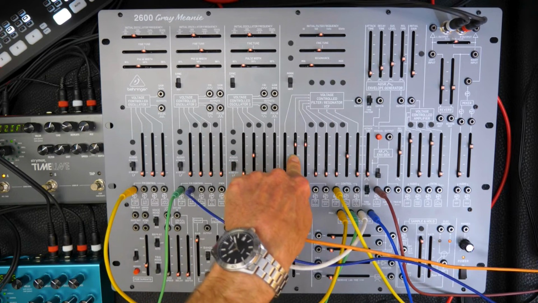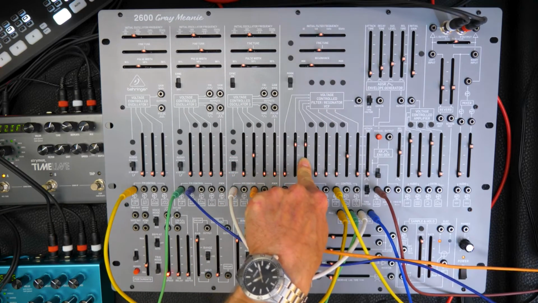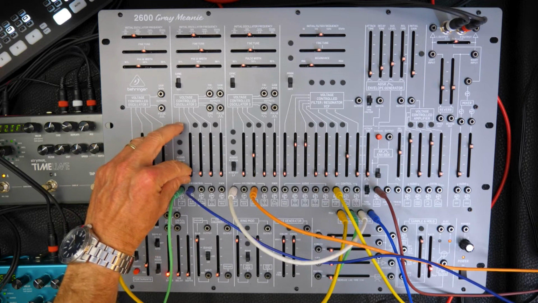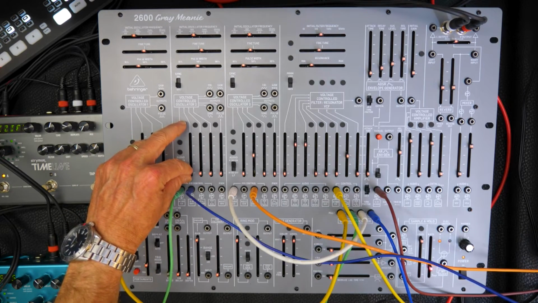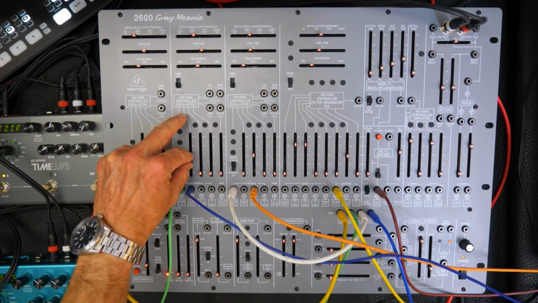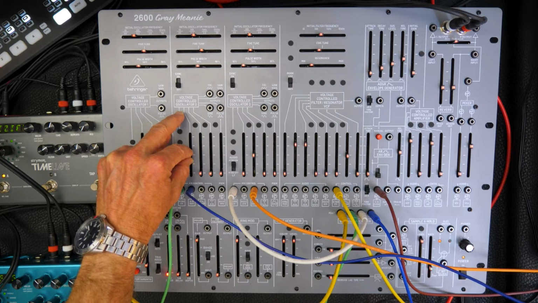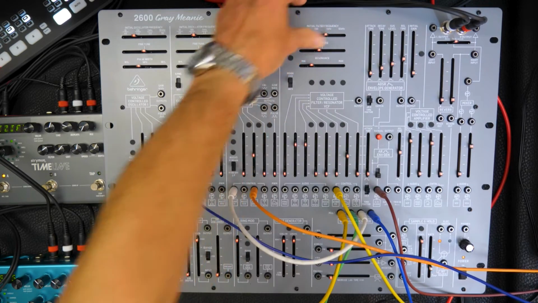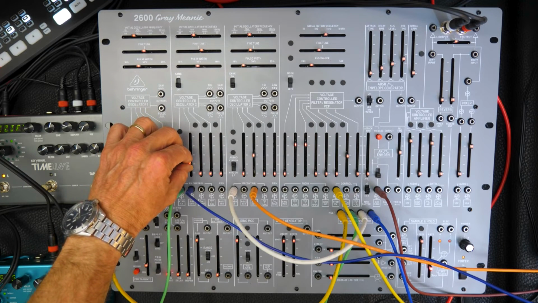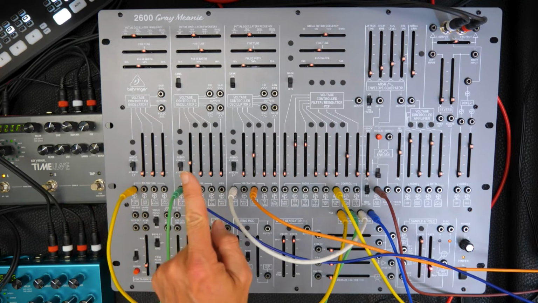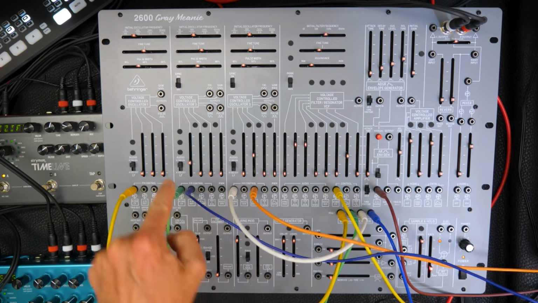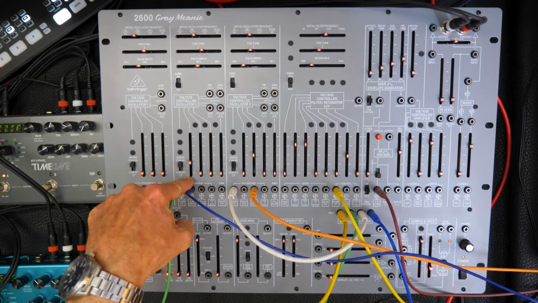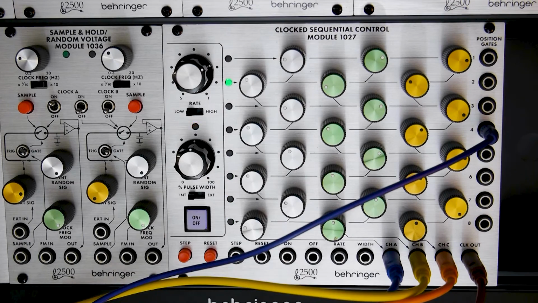Now only oscillator number 1 and 2 are playing. And now I bring in the position gate to modulate the pitch of oscillator number 2. So always at step number 4, the pitch of oscillator number 2 is modulated by the control voltage of the gate at step number 4.